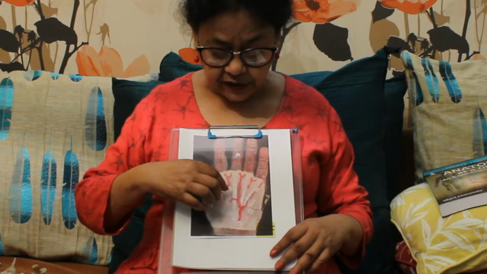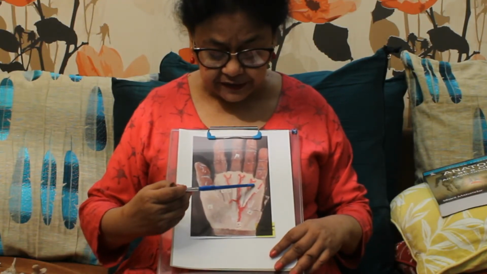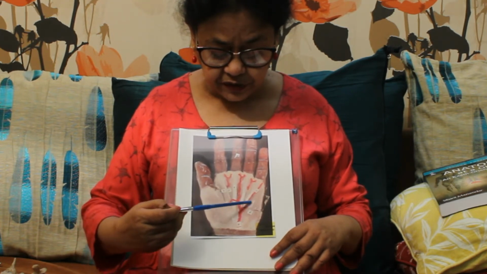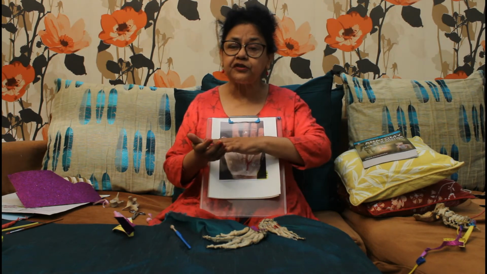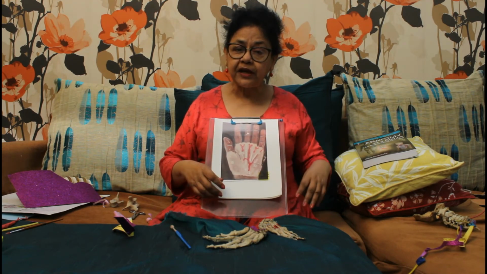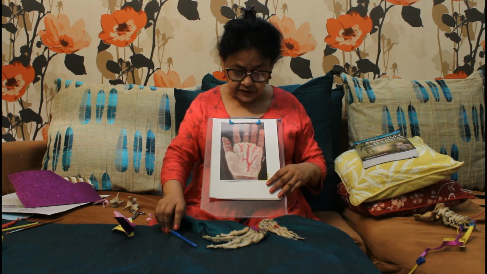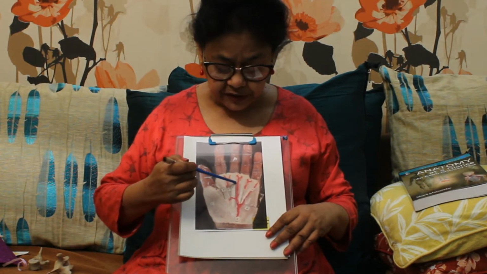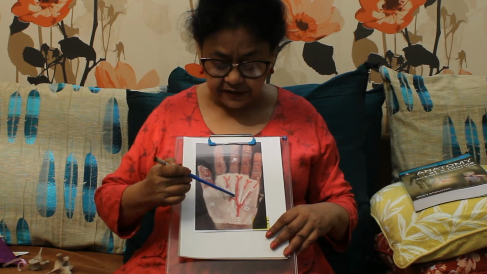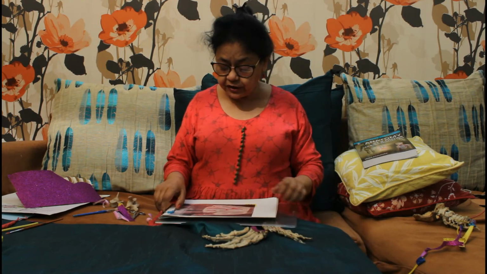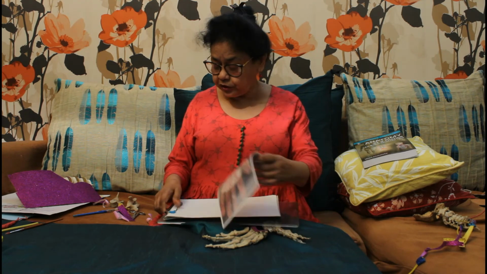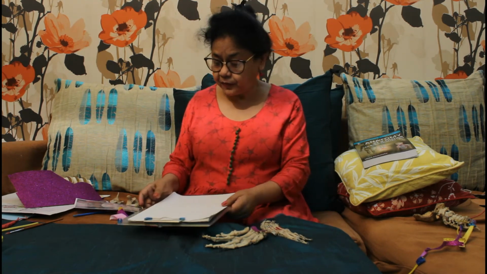That infection spreads within this space, and it is limited because it is within the tendon sheath, but it will produce severe pain. So the space on this side is known as the midpalmar space, and the space here is known as the thenar space. When there is infection, one should go to the doctor immediately to relieve it.